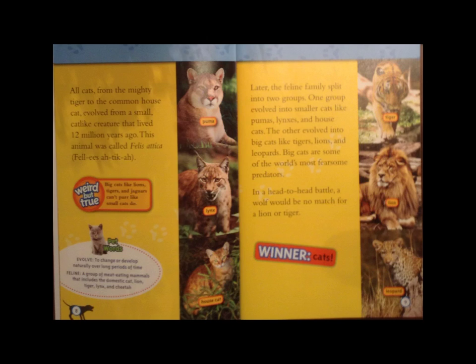Later, the feline family split into two groups. One group evolved into smaller cats like pumas, lynxes, and house cats. The other evolved into big cats like tigers, lions, and leopards. Big cats are some of the world's most fearsome predators. In a head-to-head battle, a wolf would be no match for a lion or a tiger.